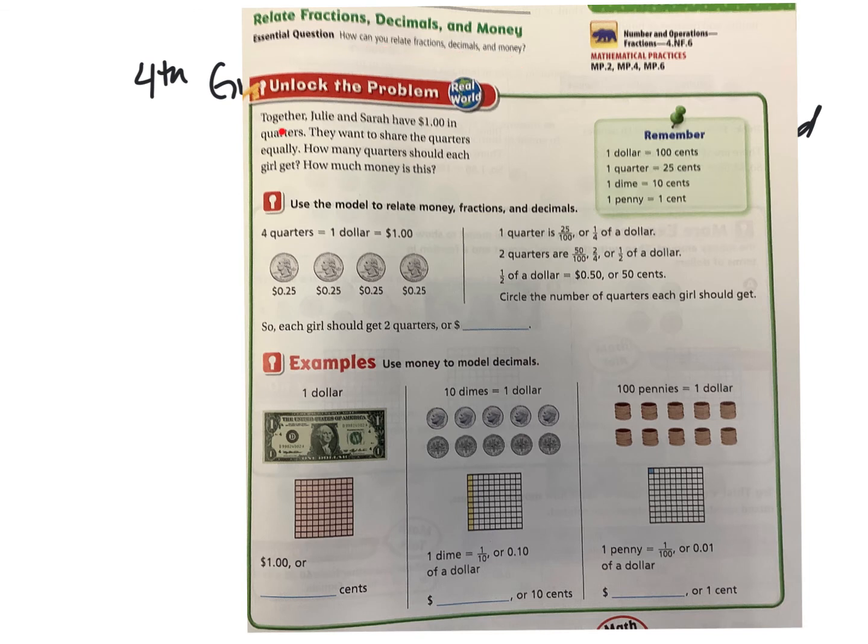We'll unlock the problem. Together, Julie and Sarah have $1 in quarters. They want to share the quarters equally. How many quarters should each girl get, and how much money is this? So remember, $1 is 100 pennies, 100 cents. We'll say pennies there too.